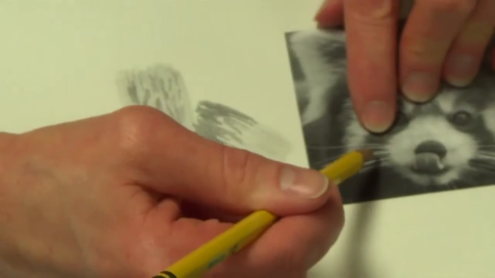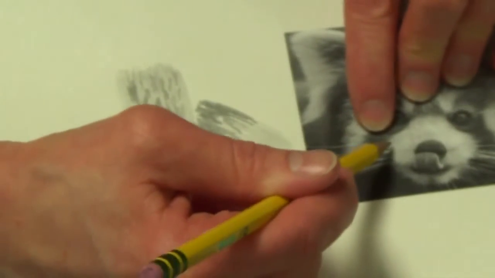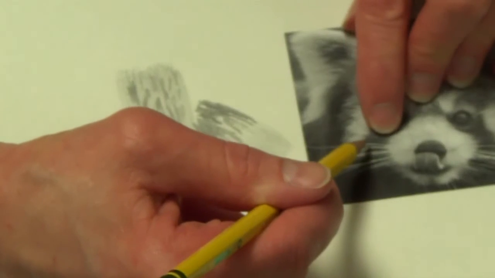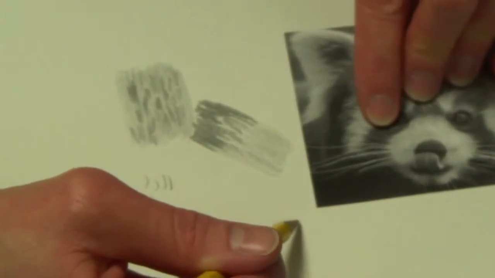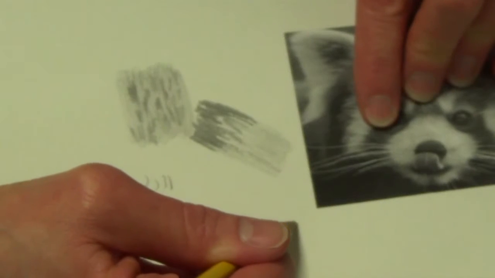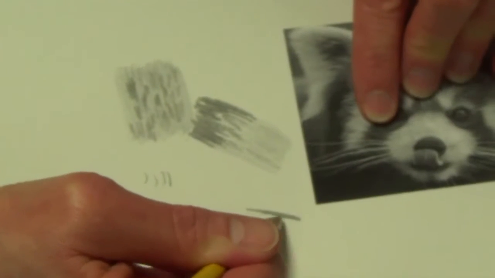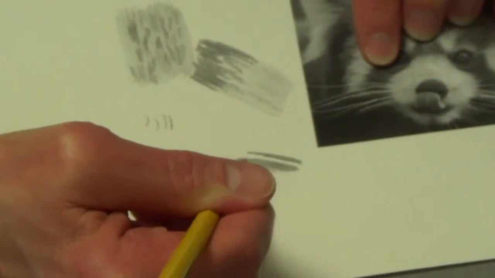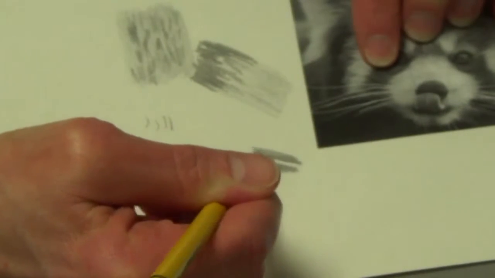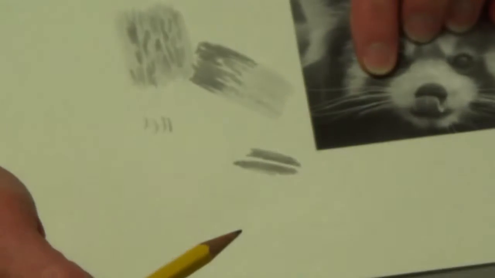Same thing if you're doing whiskers like this, you don't draw them on as black lines because they're not. They're lighter. You can lightly outline them on your picture, but then when you shade, you want to make sure to shade around those whiskers so that they stand out lighter than the fur around them.